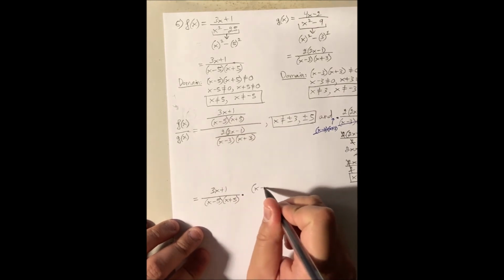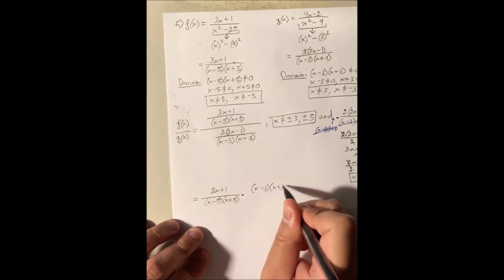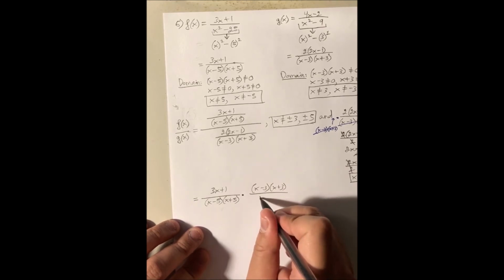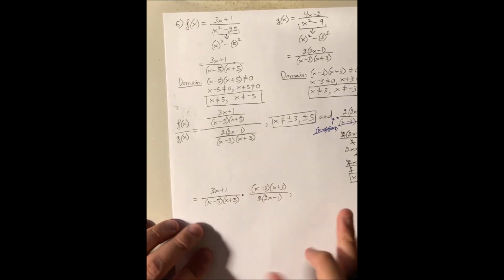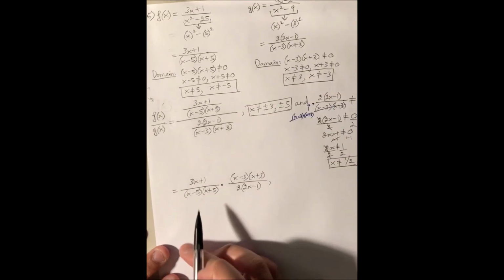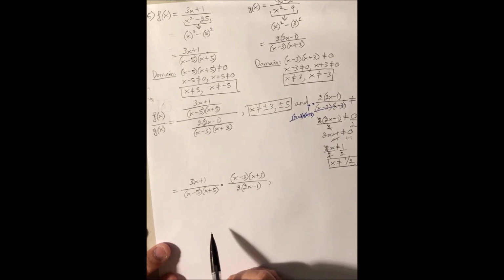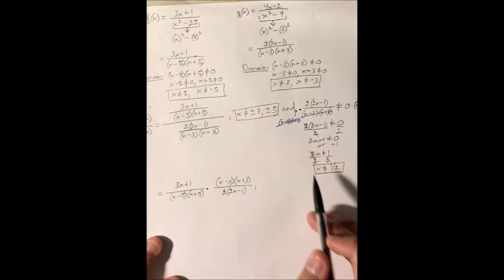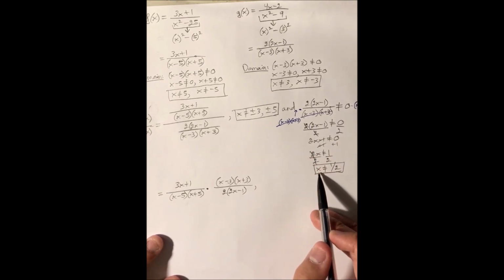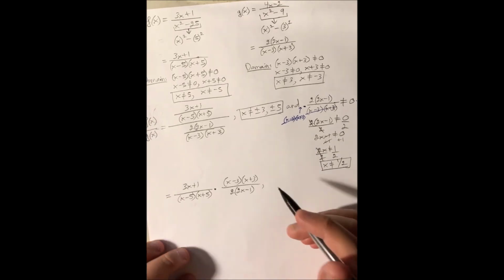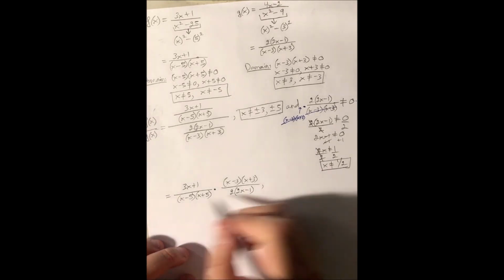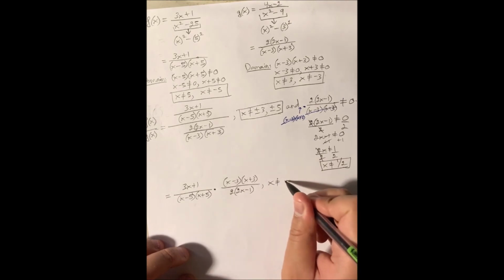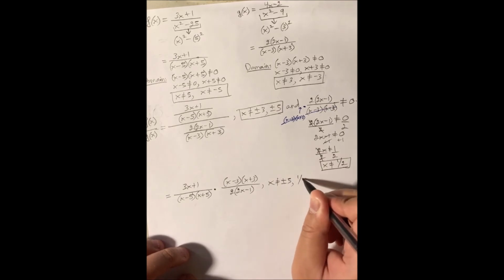So we're going to have the product of x minus 3 and x plus 3 all over 2 times 2x minus 1. And of course, we can tell right here that at this step, x cannot be equal to positive 5 and negative 5. And based on the work that we did on the right, x is also not 1/2. So at this step, the restrictions are x cannot be equal to positive 5, negative 5, and 1/2.